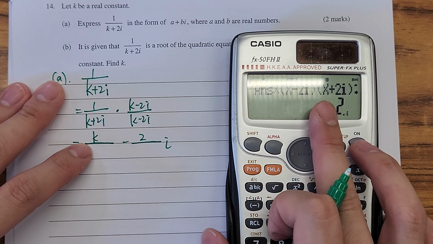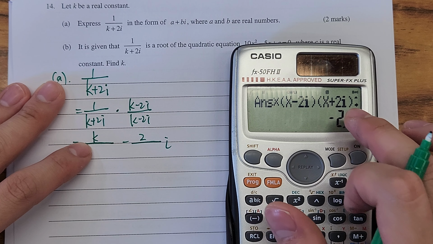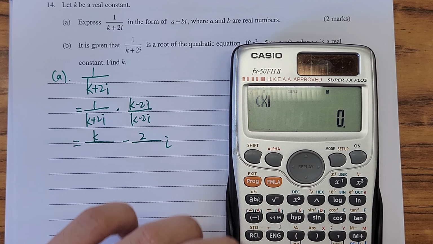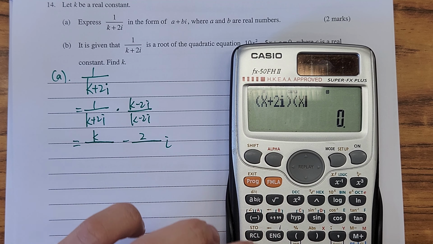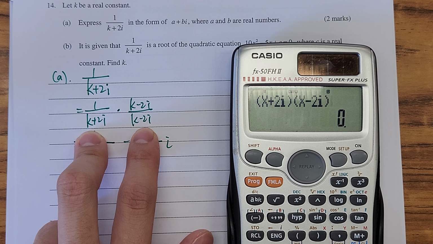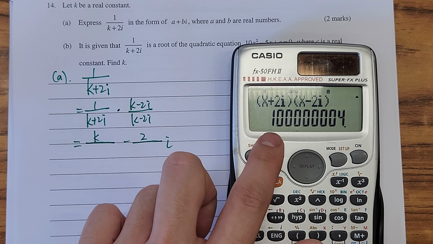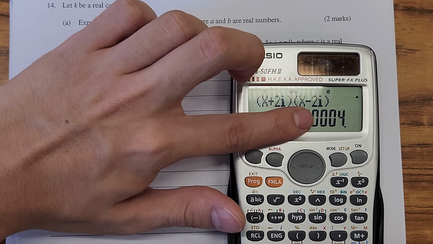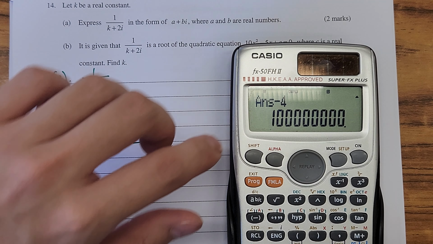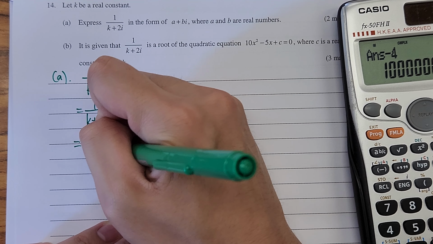You don't need to expand it. By just using the calculator, you can get all the things correct. What is the denominator? It is x plus 2i and x minus 2i, because it is just the multiplication of the two denominators. A long stuff, but making the last 4 digits become 0. So click minus 4, copy plus 4.